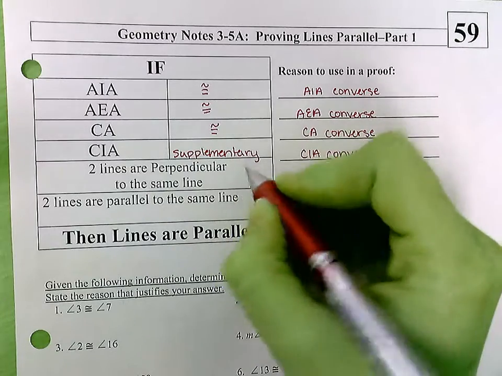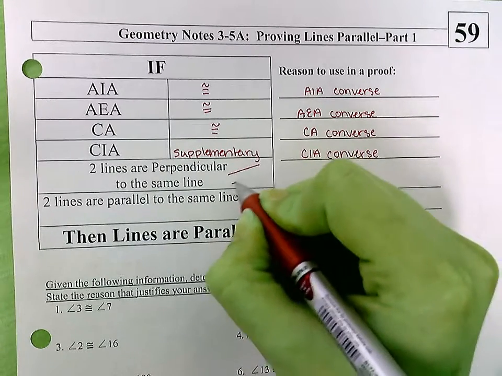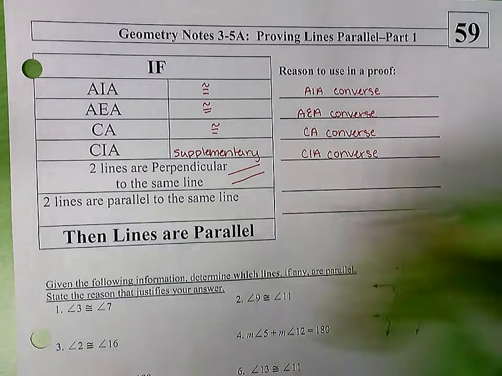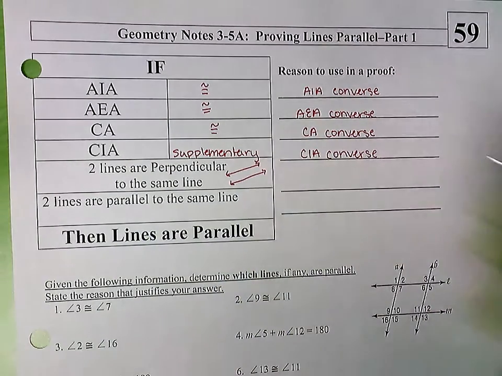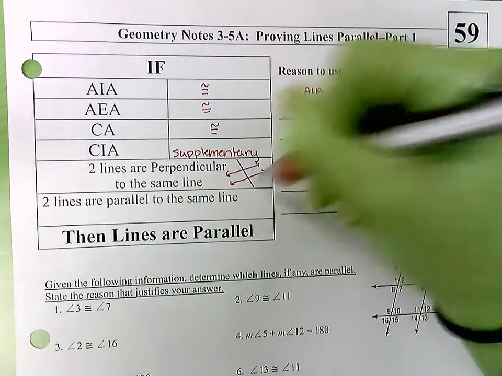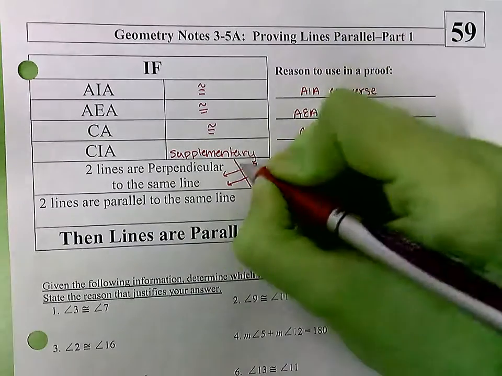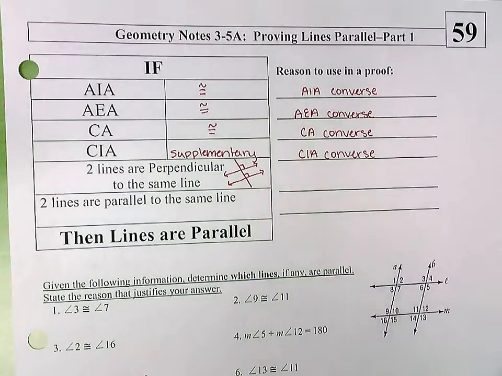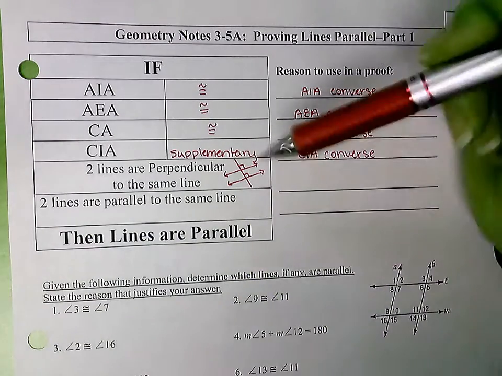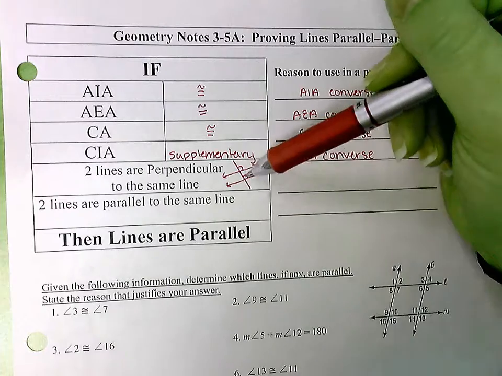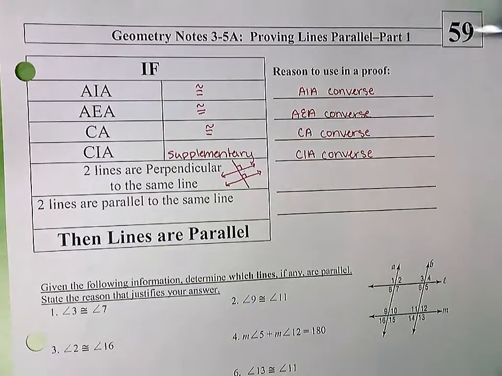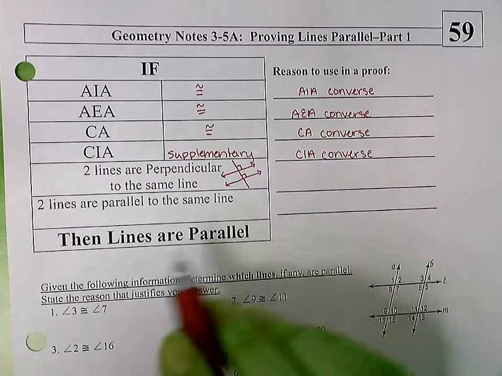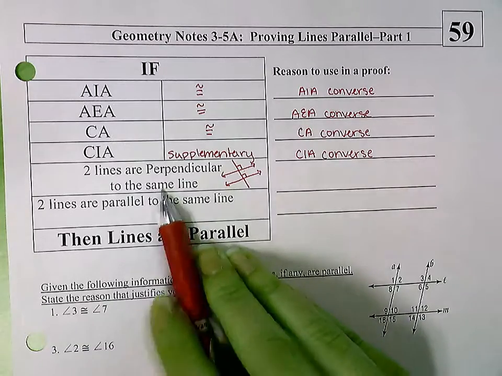Okay, so if I have two lines here, just to draw you a picture, and they're both perpendicular to that same line, since all of these angles would be 90 degrees, that means those two lines must be parallel. That's what that's saying. Okay, so when you write this in a proof, you have to write this out.